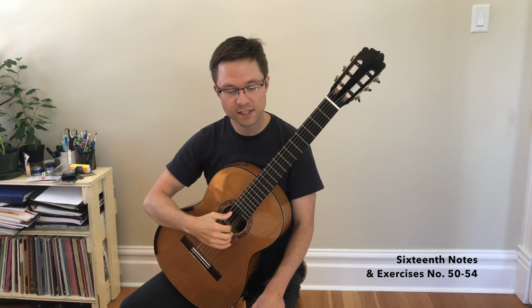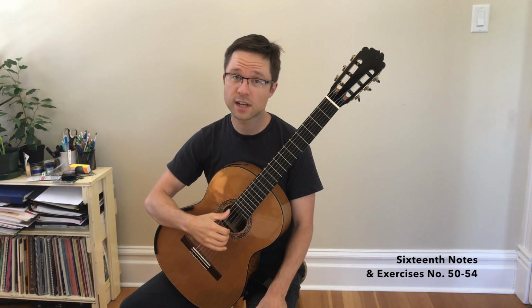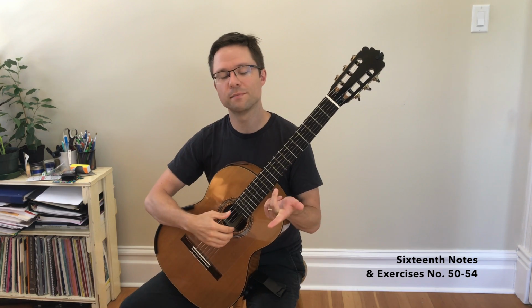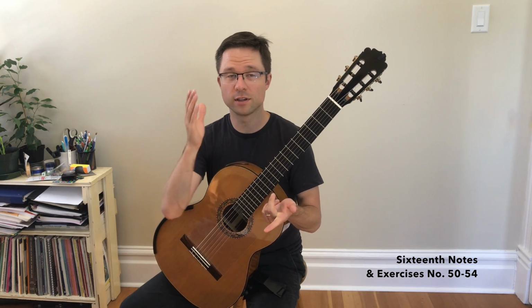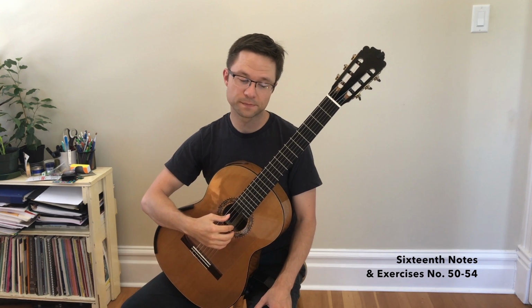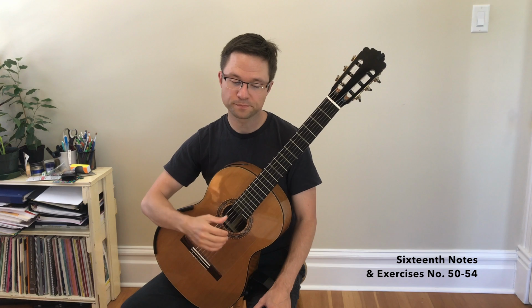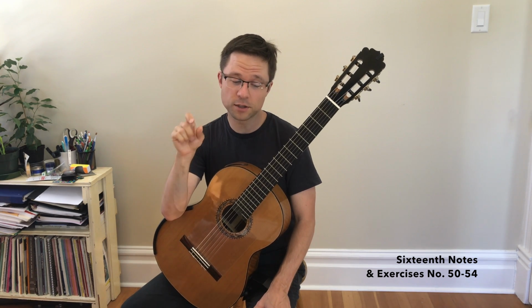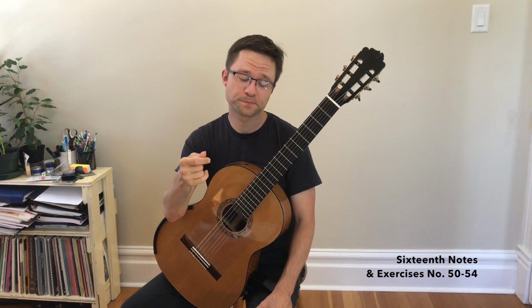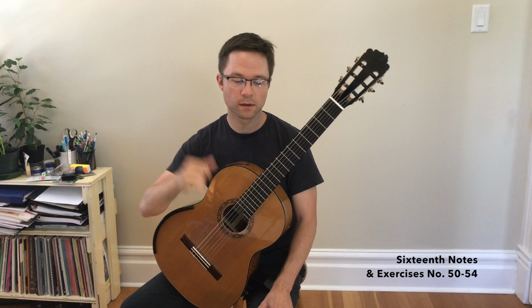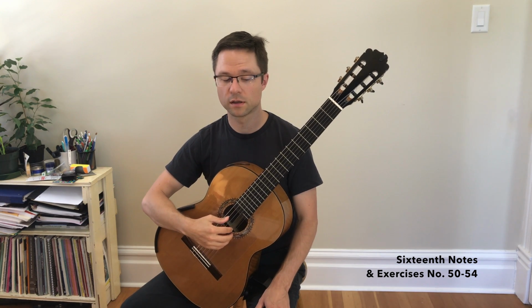So when we do 16th notes in different time signatures, such as 6/8 time, if the 8th note represents the beat, then 16th notes are either on the beat or off the beat. So in this case, the 16th notes function the same way that 8th notes function in quarter time, essentially doubling the rhythm. So number 53.